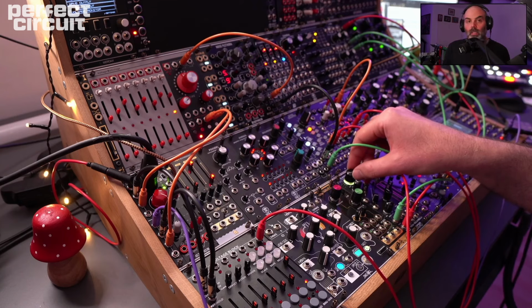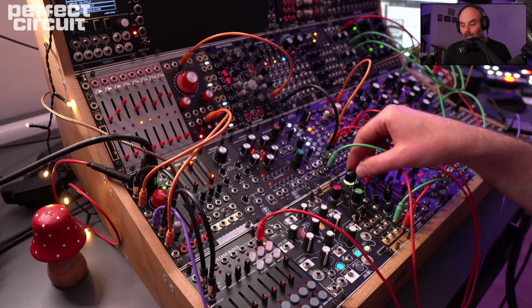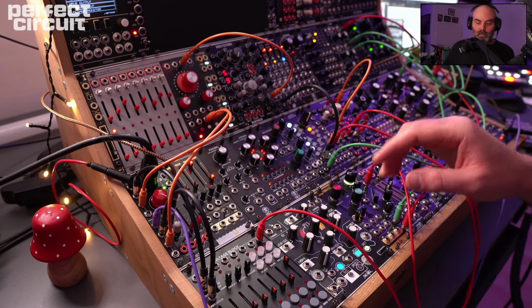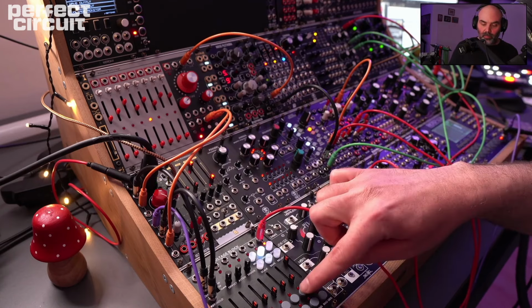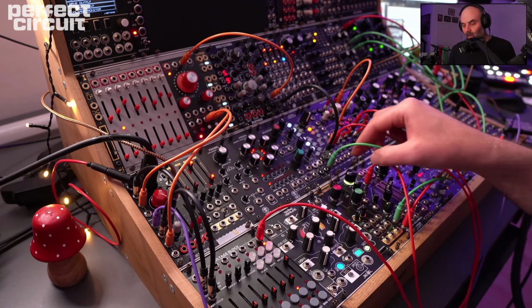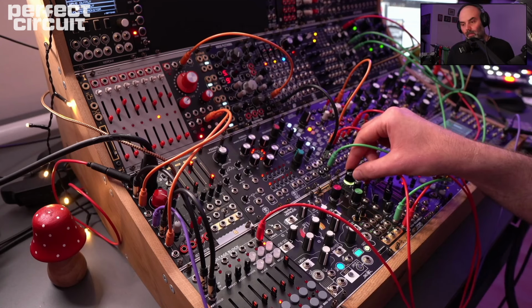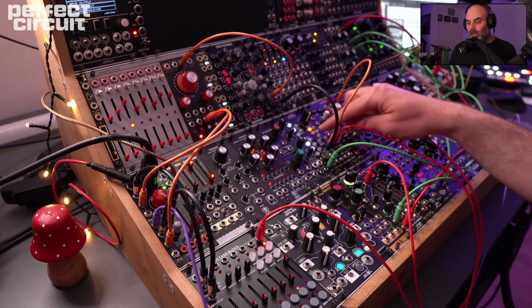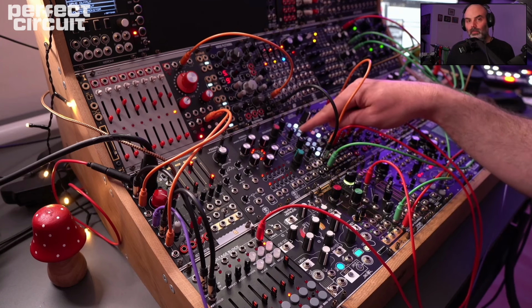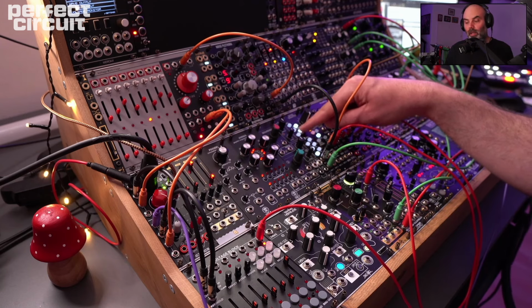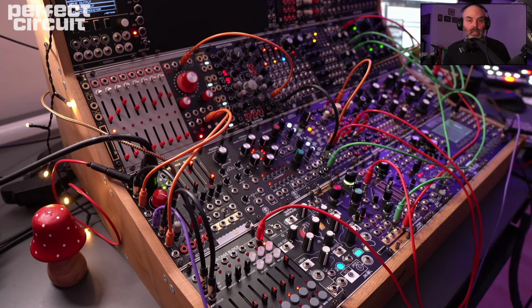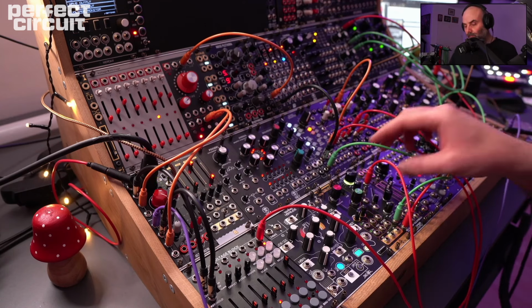Even though the original sequence is just a repetitive 8-step sequence, let's go with 7 steps, for example, on the voltage block. Right, again, this is the original sequence. Repetitive 8 steps. And this is now with the track and hold, freezing the sequence in various places.